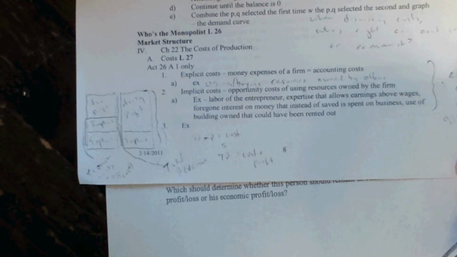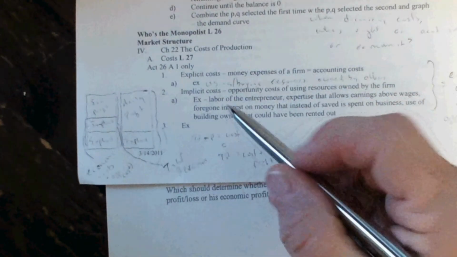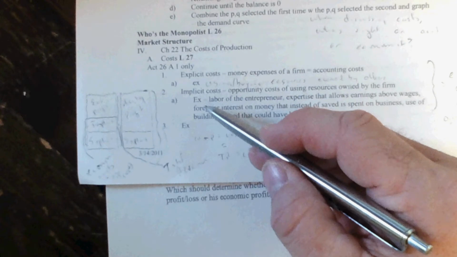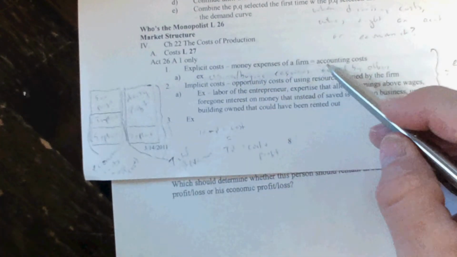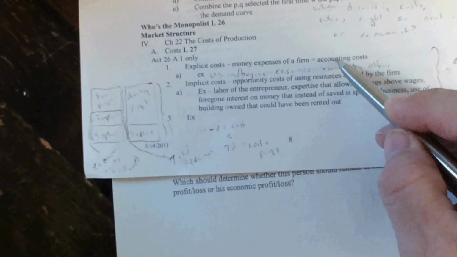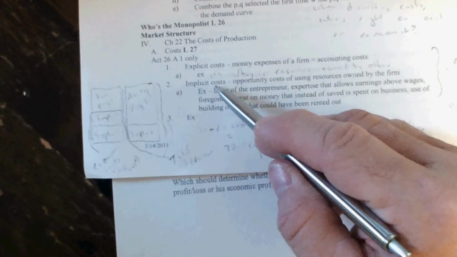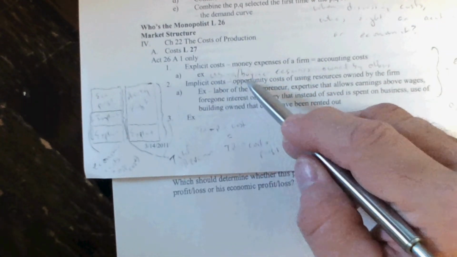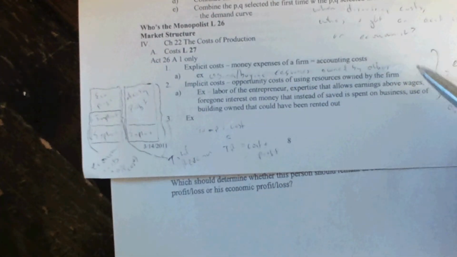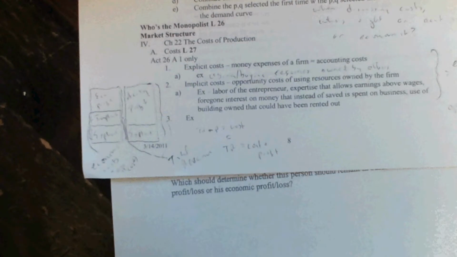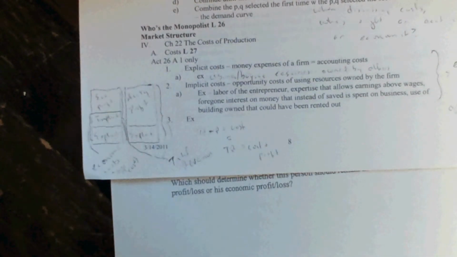Okay, the first way we're going to look at costs is explicit versus implicit costs. Explicit costs are what you think of as costs. They're the money expenses of a firm. They're accounting costs. These explicit costs are the cost of using or buying resources owned by someone else. No big deal. A company wants an assembly line, they've got to buy the assembly line from another company, pay for it, and now it's theirs to use.